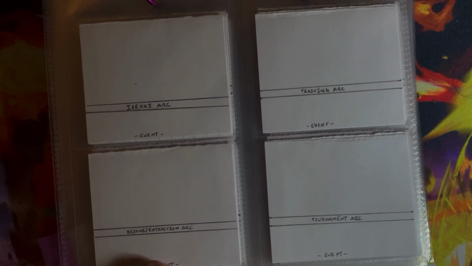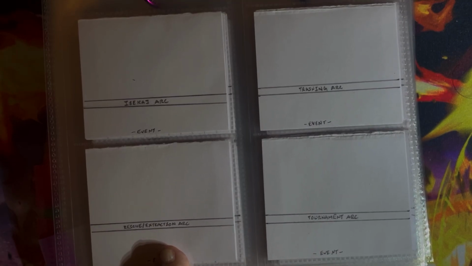Then the tournament arc. Oh, I also have to think about if I put another waifu on the board, what will happen to the waifu when I save them? Maybe it's one of those things where all the item cards are off of them and then they just go back into your hands. Yeah, I'll do that.